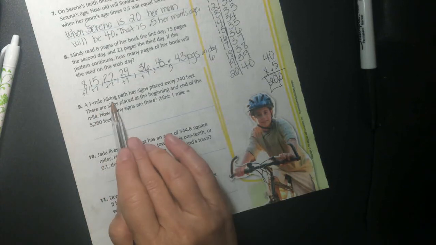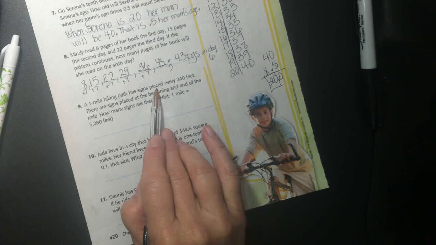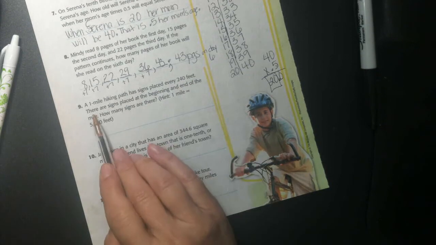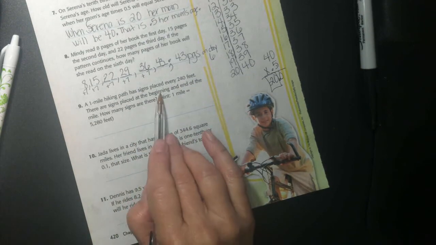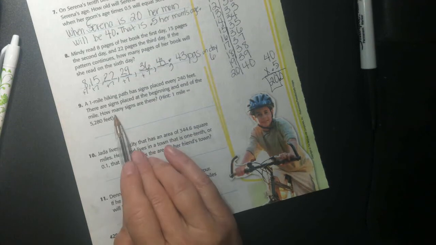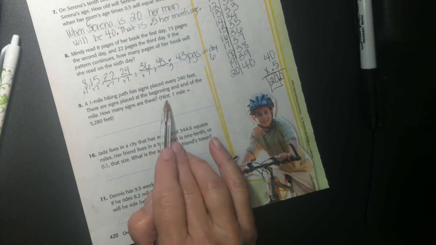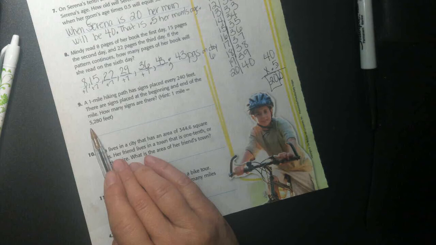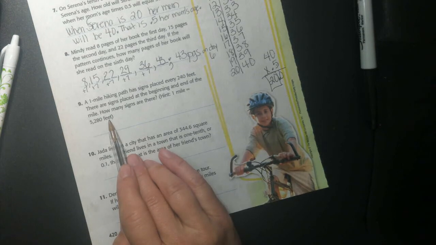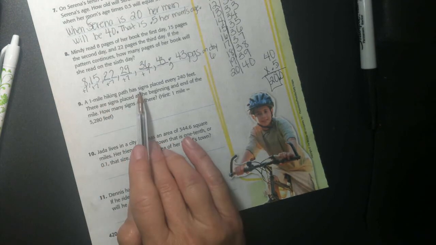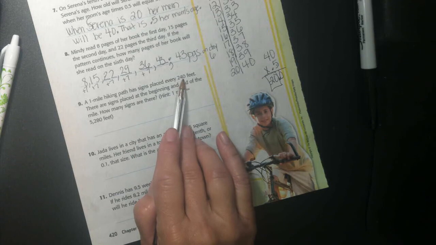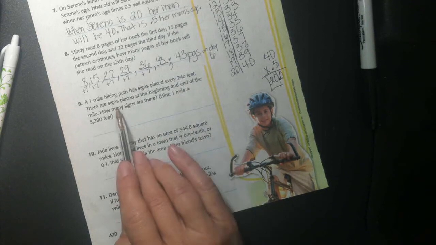A 1-mile hiking path has signs placed 240 feet. There are signs placed at the beginning and end of the mile. How many signs are there? 1 mile equals 5,280 feet. So if a sign is placed every 240 feet, how many signs will there be?